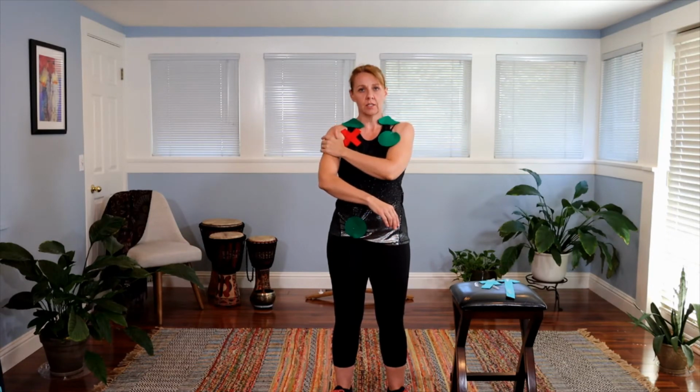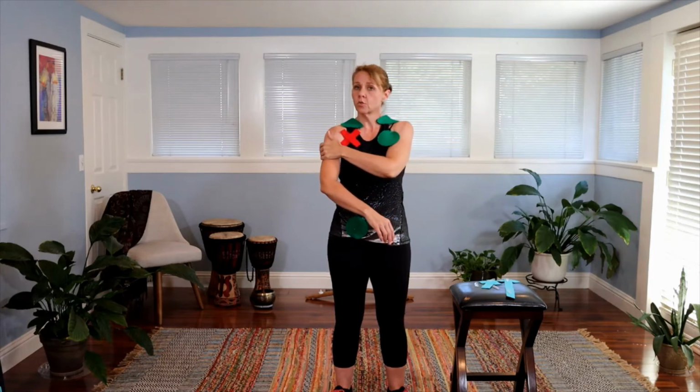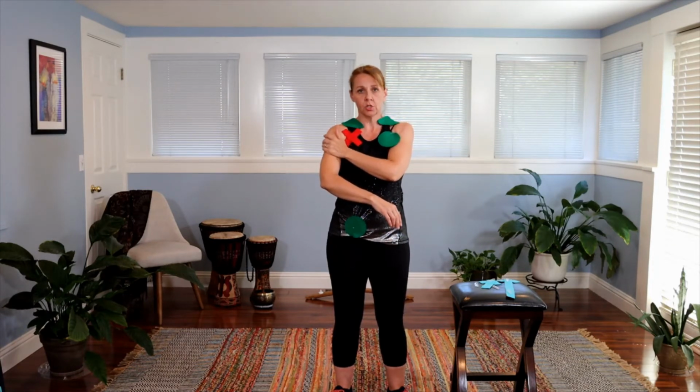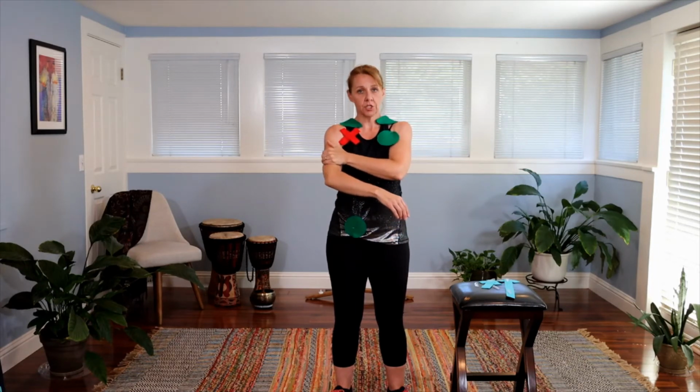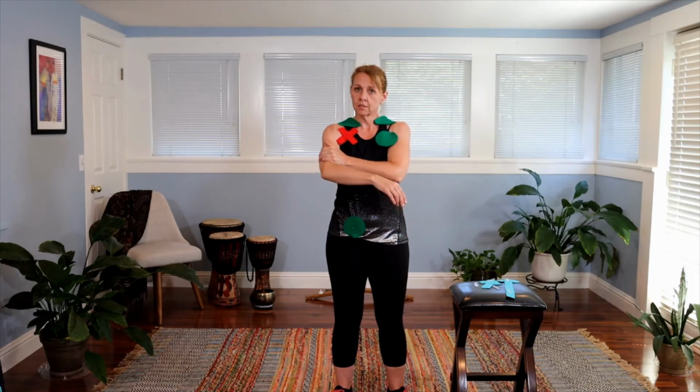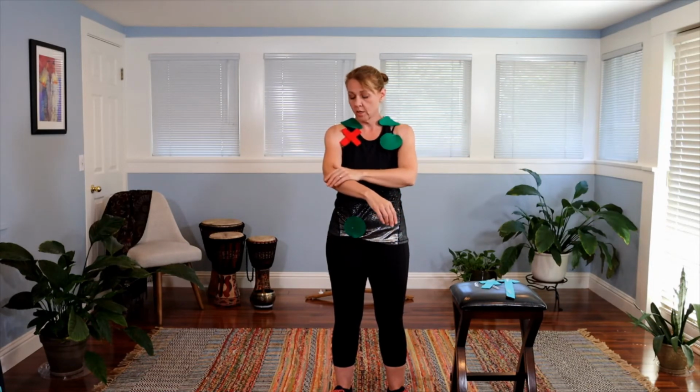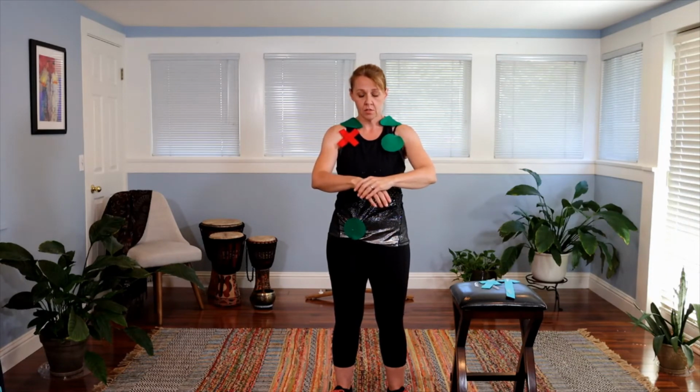Tractioning and releasing. And we can do 3 to 5 pumps in each location. And now moving our hand down, a traction and release. Traction and release. And we can work our way all the way down the arm. We can even work the back of our hand.